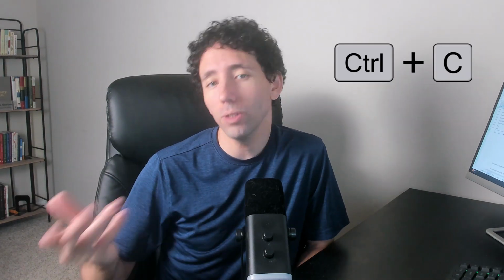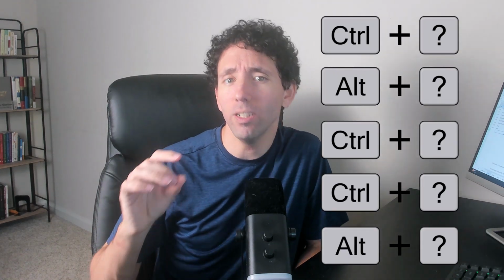Most Google Sheets users know the obvious shortcuts like Control-C and Control-V, but there are a handful of incredibly useful ones that only a few actually know. Some of these will save you time, and others will completely change how you work. So without further ado, let's take a look.